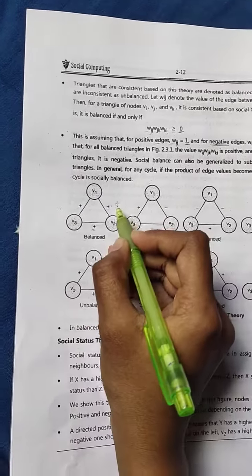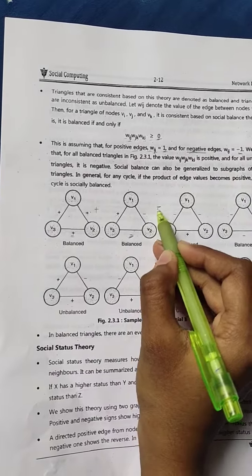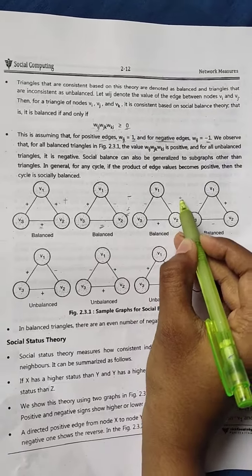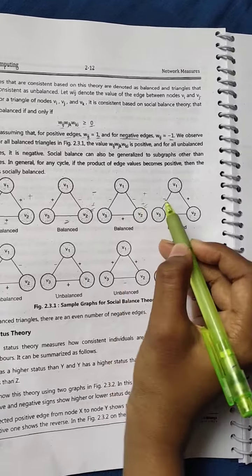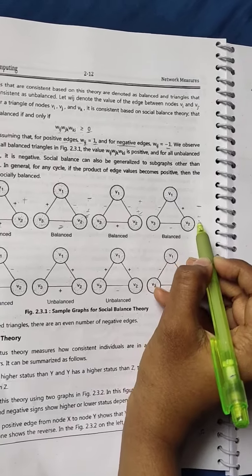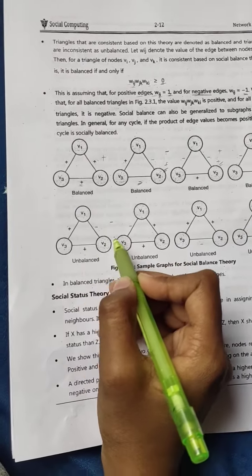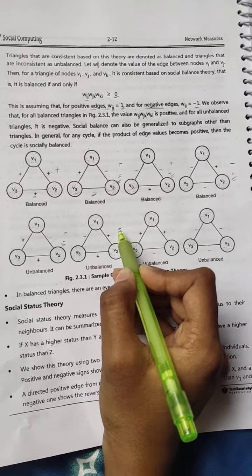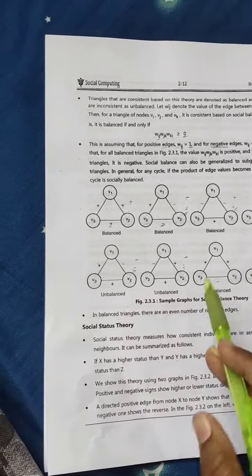Plus into plus is plus, positive, balanced. Plus, minus, minus is positive, balanced. Minus, minus, plus is plus, balanced. Minus into plus is minus, minus into minus is plus, that means balanced. But plus into minus is minus, minus into plus is minus, so negative means unbalanced. So this is another thing to remember.